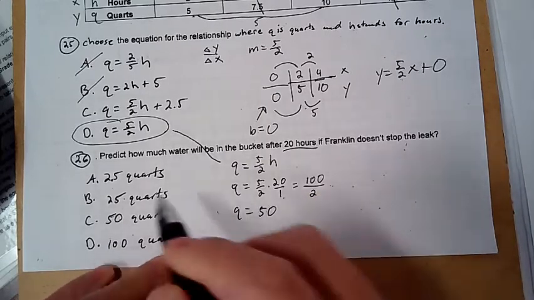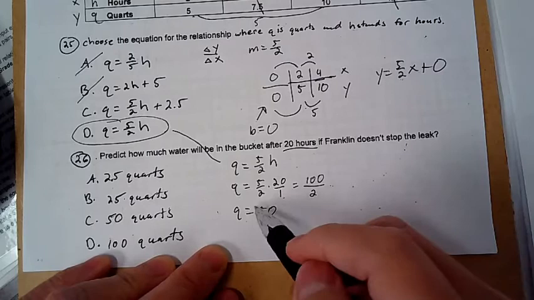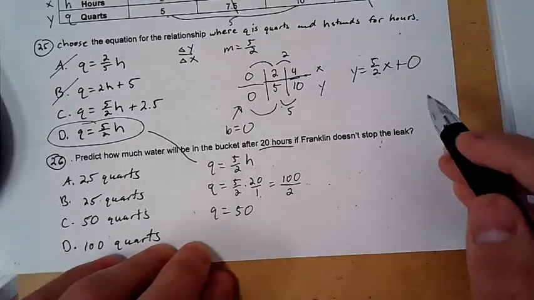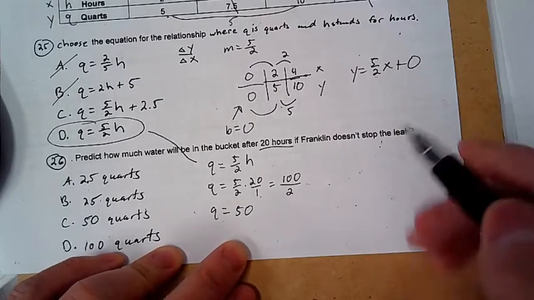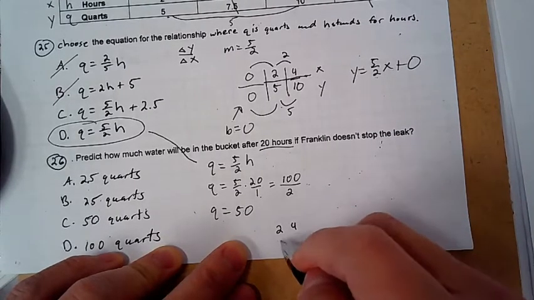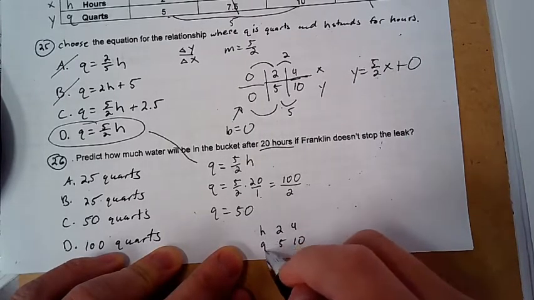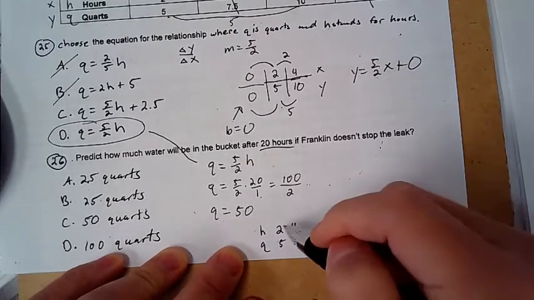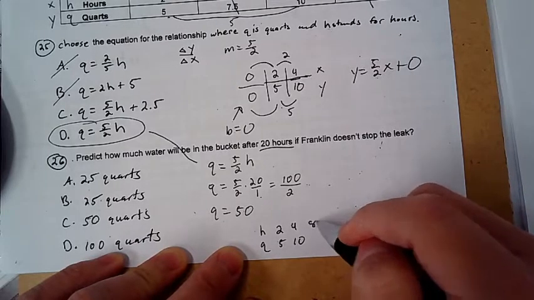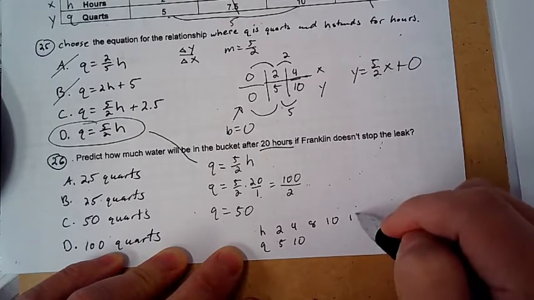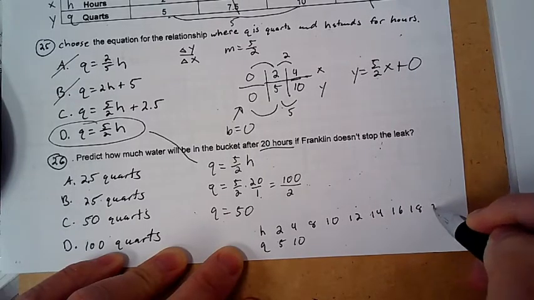The other way is to extend this table out. We have 2 and 4, 5 and 10. This is our hours and this is our quarts. These are counting by 2s, so let's count by 2s: 6, 8, 10, 12, 14, 16, 18, 20. We wanted 20 hours.